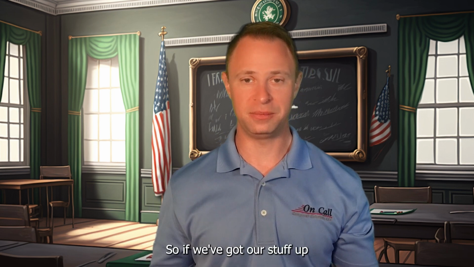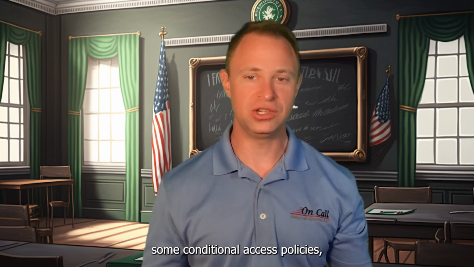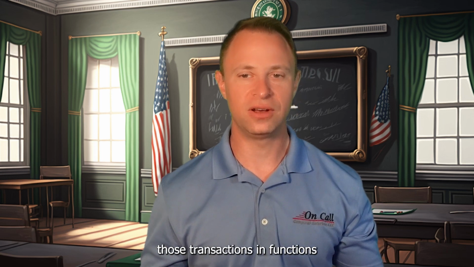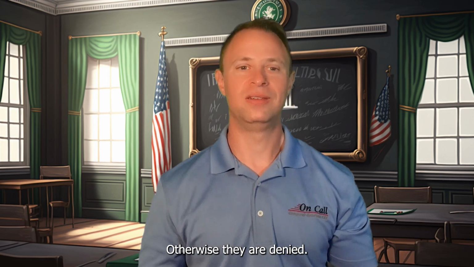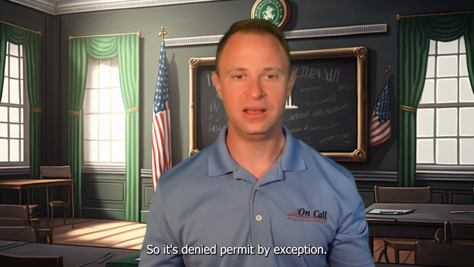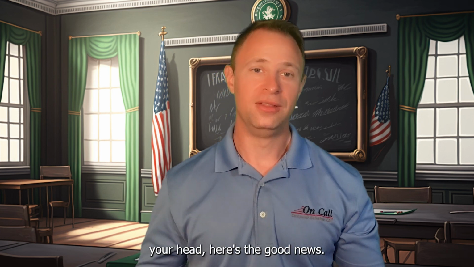If we've got our systems in, say, Azure Government or Office 365 GCC High, we're probably going to use some conditional access policies. Systems can only perform those transactions and functions that are allowed by policy. Otherwise, they are denied. That's an important point: if it's not in the policy, it's excluded, so it's denied. Permit by exception.